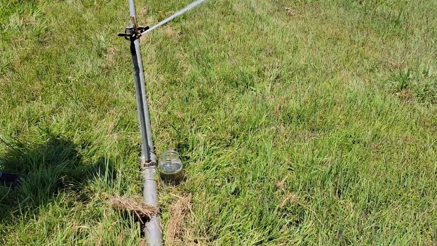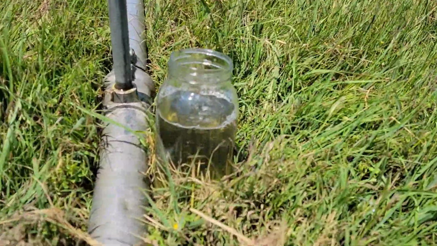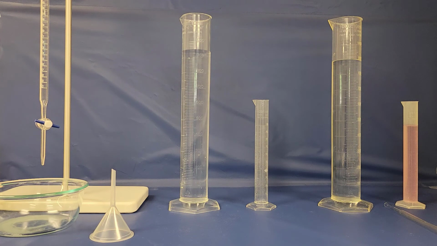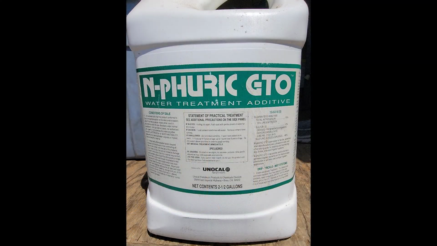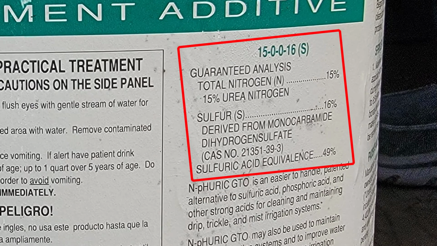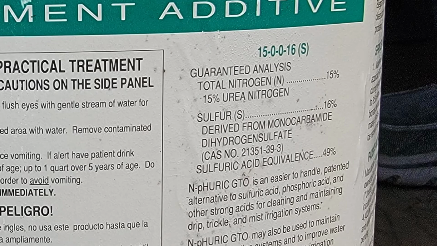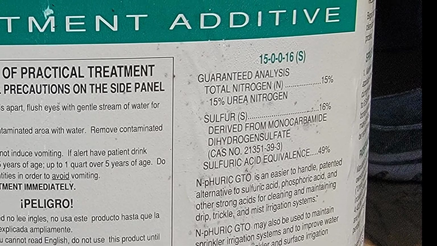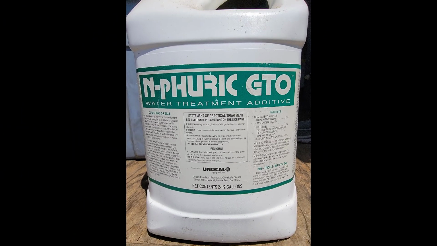So now we'll use this to do our titration. Let's go ahead and do our titration. Again, the titration curve is specific to the acid that you're going to be using. Today we're going to be using inferic, which is 150016S, and it's 49% sulfuric acid. If you were to buy straight sulfuric acid, they usually have higher concentrations like 78, 93 and 98% sulfuric acid. So it's still sulfuric acid in there, but it's a little less concentrated.